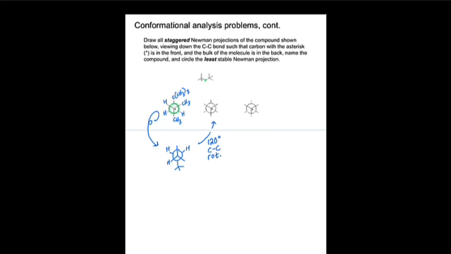Because I like mine better, I'm going to not use the template ones. I prefer to always have the front carbon look like a peace sign or a Mercedes symbol. That just helps me to always have it the same way. You should be able to interpret it either way, but for drawing it myself, I prefer to do this. So all I'm going to do is rotate around the back 120 degrees. So that's going to put this tert-butyl group right where that hydrogen is.